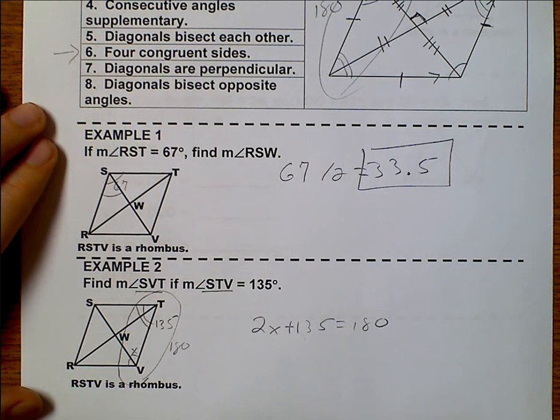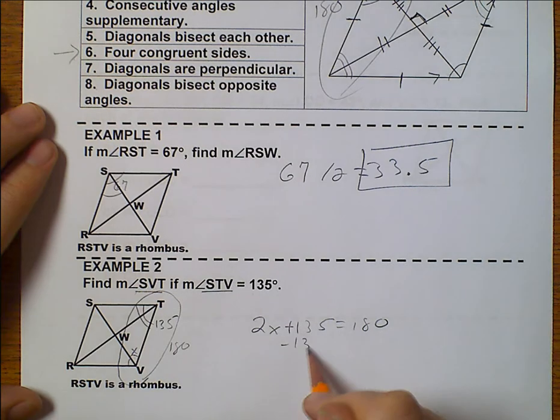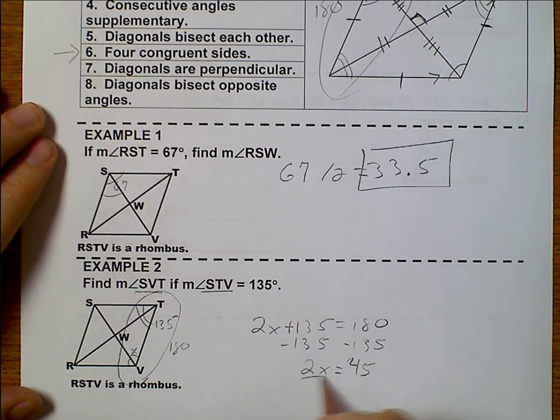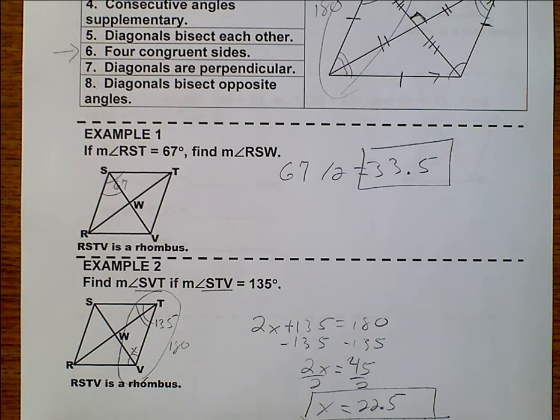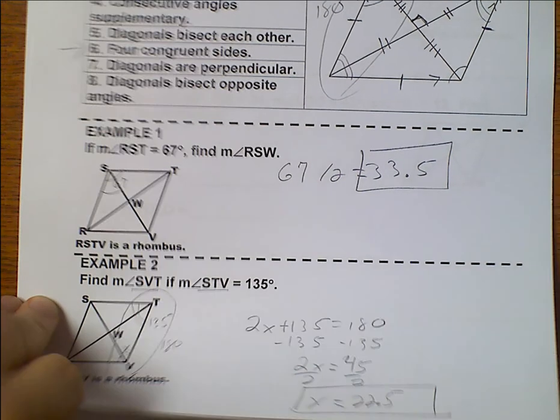I'm going to go ahead and take 180 and subtract the 135, giving me that 2x equals 45. When I divide it by 2, I get that x is 22.5. And so my angle must be 22.5. Moving on.